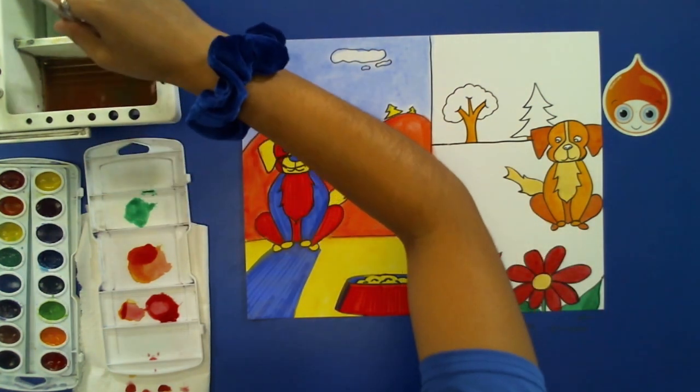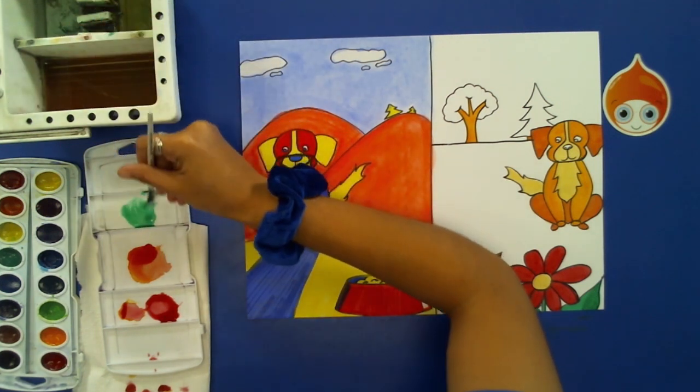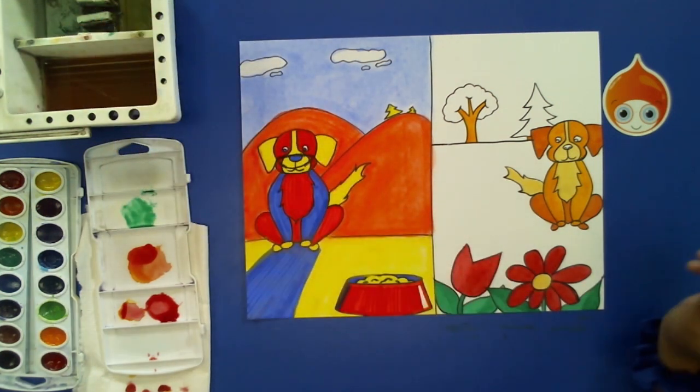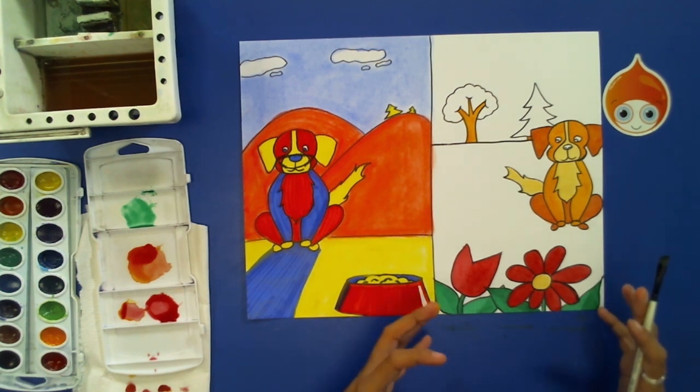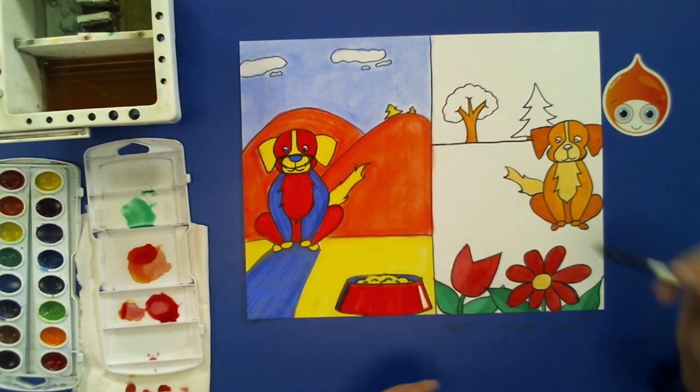Alright, so now I have my leaves and flowers filled in. Now I'm going to do the leaves in the tree in the background.